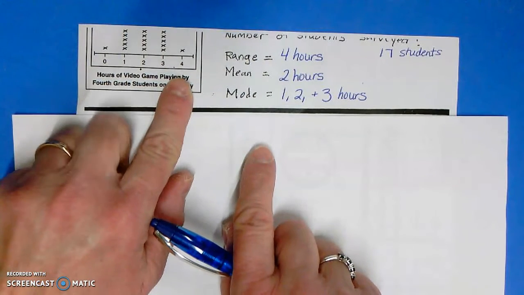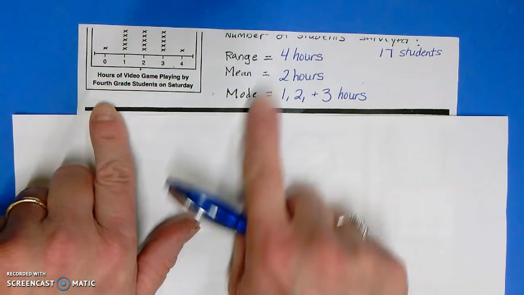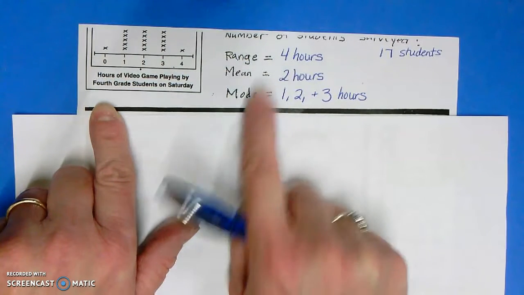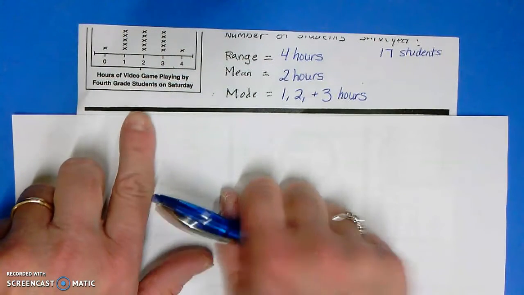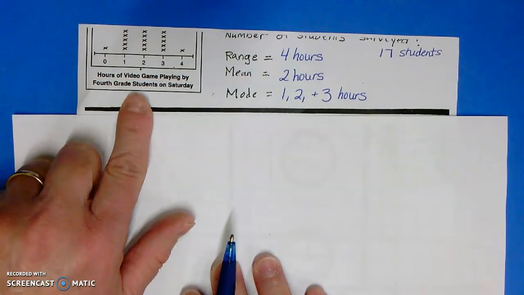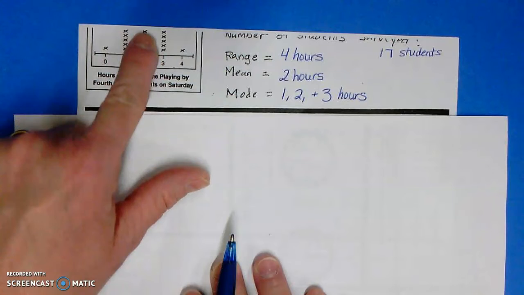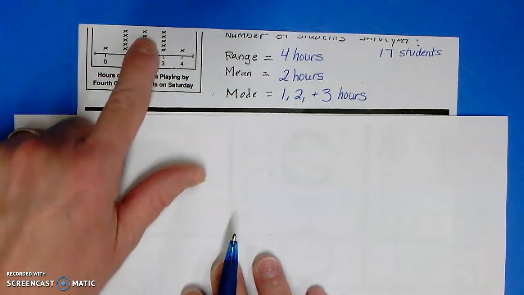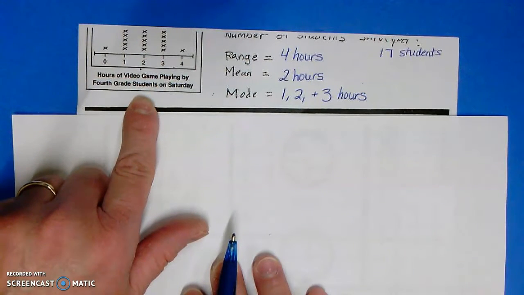The range is the difference between the highest, 4, and the lowest number of hours, 0. So the answer is 4 hours. Put that label on it. What is the mean? The mean is by adding all of them up and dividing by that 17. But sometimes I hope that you realize that because our plot looks so balanced, you can pretty much tell that the mean will be somewhere in the middle, and it's almost always going to be in the middle. So it will be 2 hours, and I don't even have to figure it out mathematically.